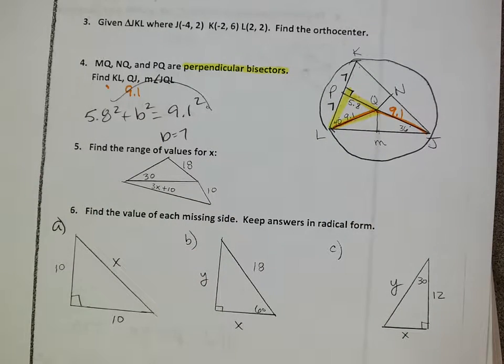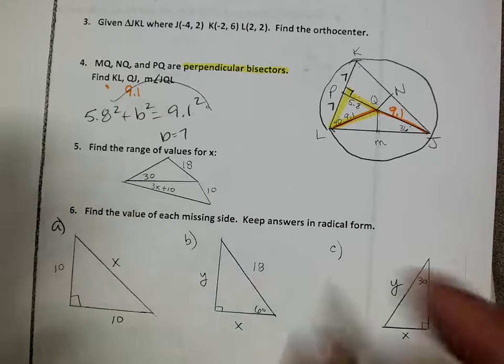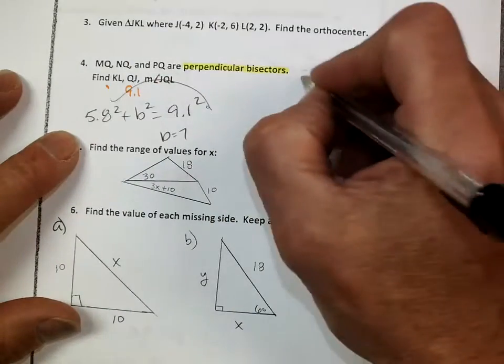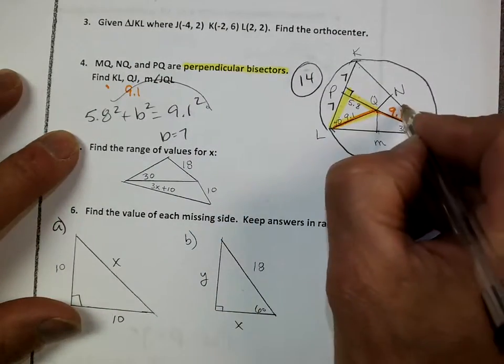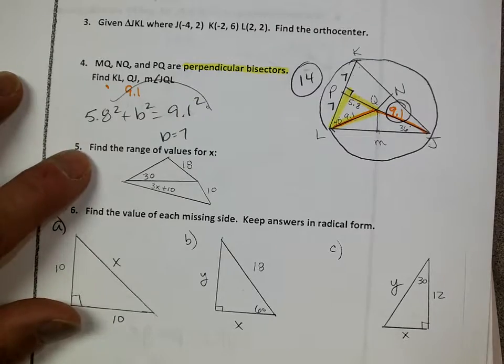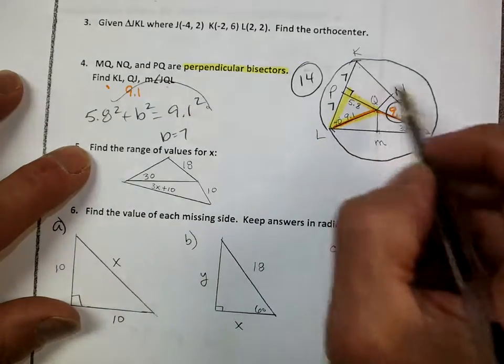Did I go too fast on that? You guys know Pythagorean theorem, right? Right, Nicole? So, yeah, it's got to be 14 then. So if we take a look at KL, KL is 14. I got that one, 9.1 there. And then finally, we need angle JQL.